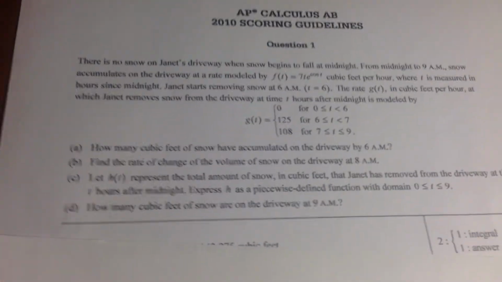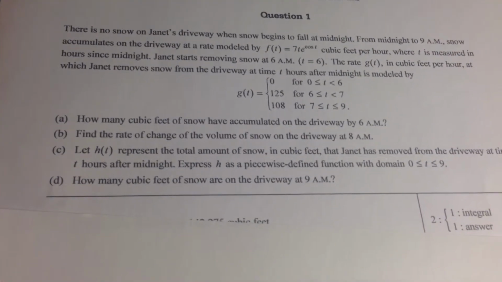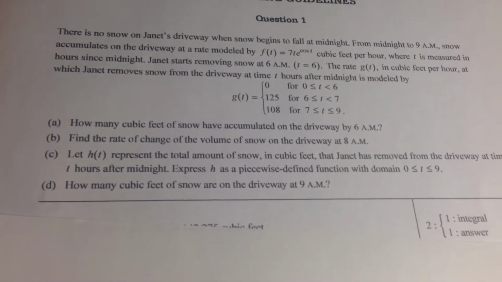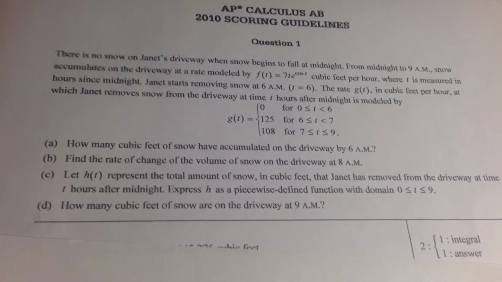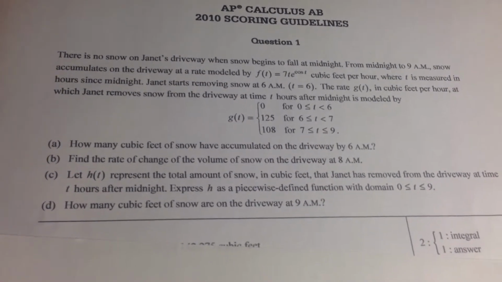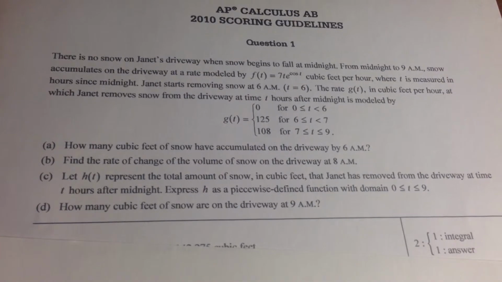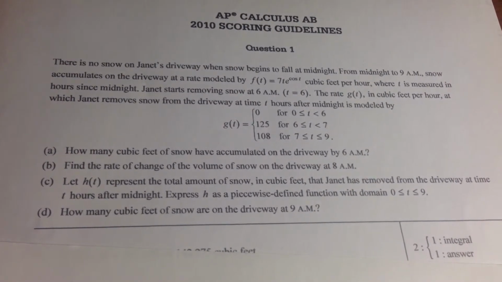And then part C is, it says let h of t represent the total amount of snow in cubic feet that Jenny has removed from the driveway at time t hours after midnight. Express h as a piecewise defined function with the domain 0 less than or equal to t less than or equal to 9.